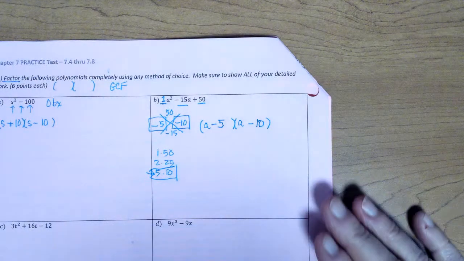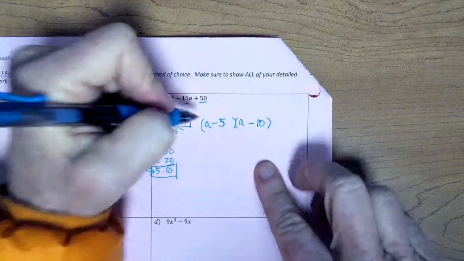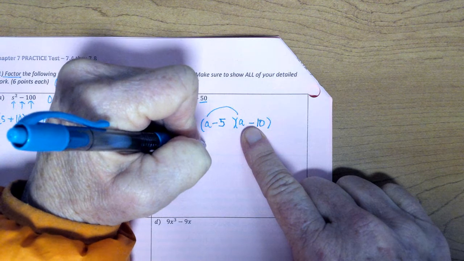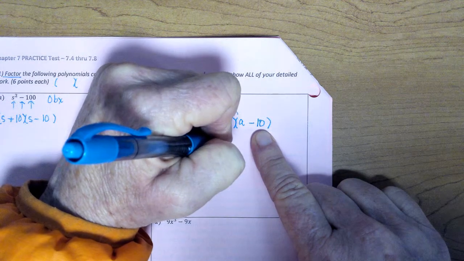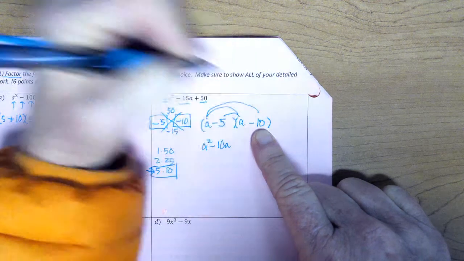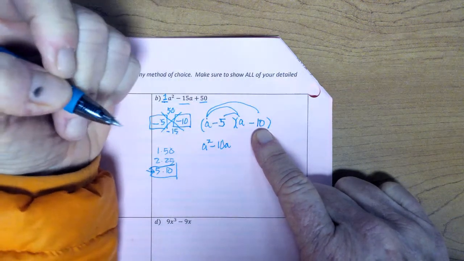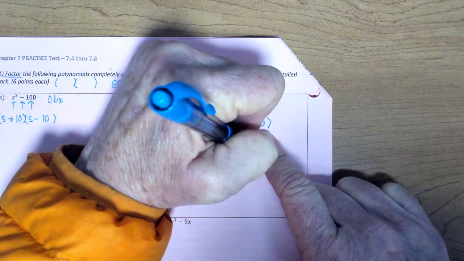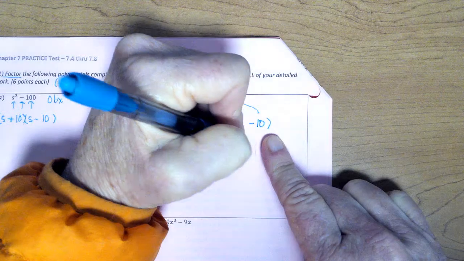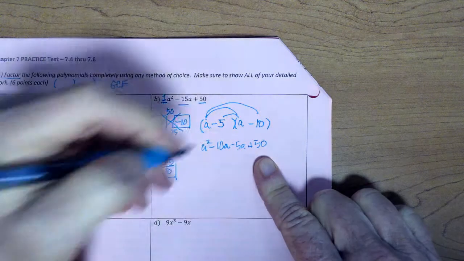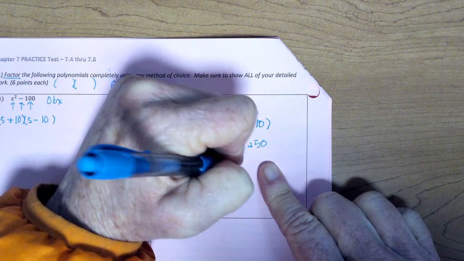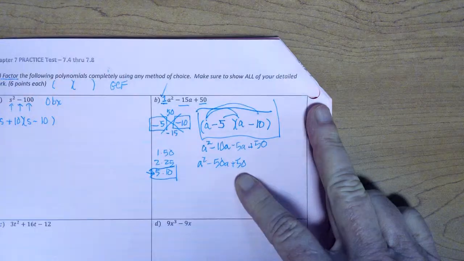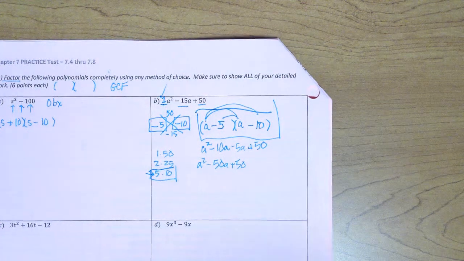I'm going to double check my work to make sure I agree. A times a is a squared. A times negative 10 is negative 10a. I'm just distributing. Negative 5 times a is negative 5a, and negative times negative is plus 50. I'm going to combine like terms, and I get a squared minus 15a plus 50. Do I agree? Absolutely. Therefore, these are my 2 factors, a minus 5 and a minus 10.